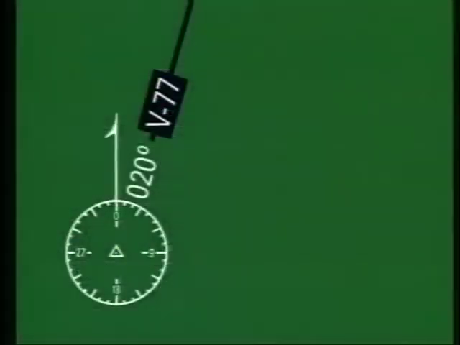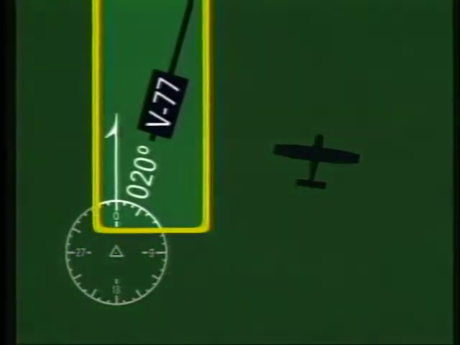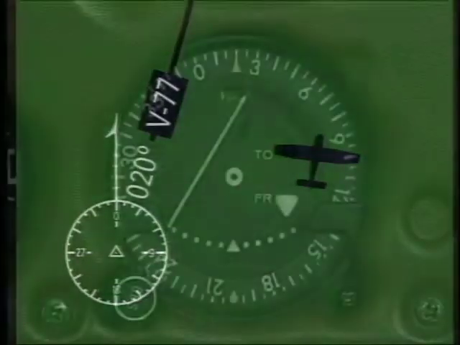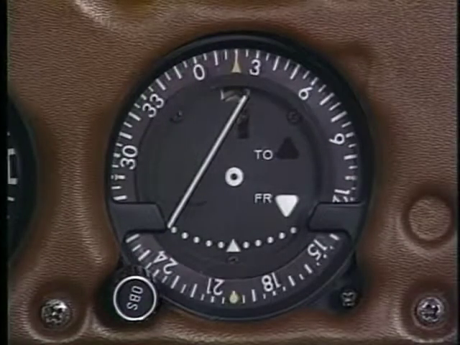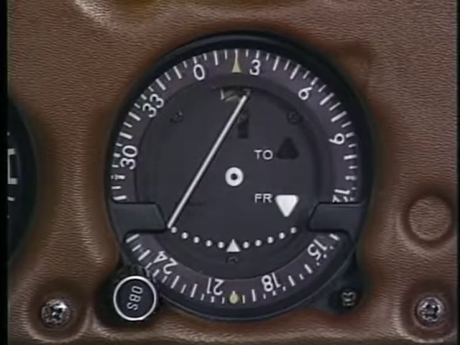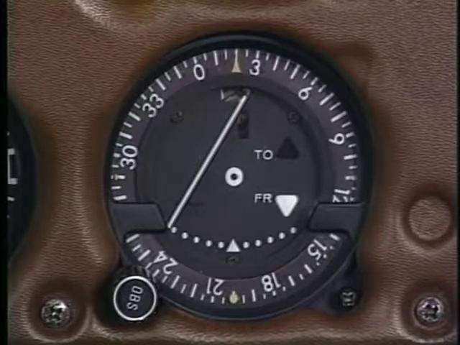As you can see, it's always important to know where you are. To intercept the radial, the first thing you need to do is visualize your position in relation to where you want to go. In this case, you are to the east of Victor 77, which is the 020 degree radial from the VOR. With the VOR indicator set to the 020 degree radial, the CDI shows a full-scale deflection to the left. This means you are more than 10 degrees from the radial.